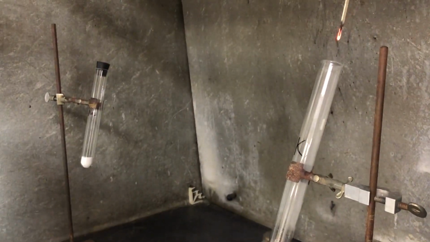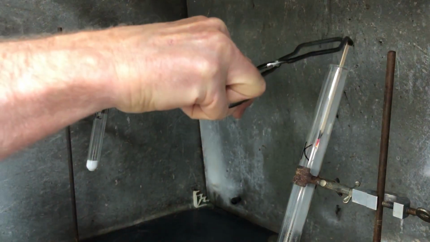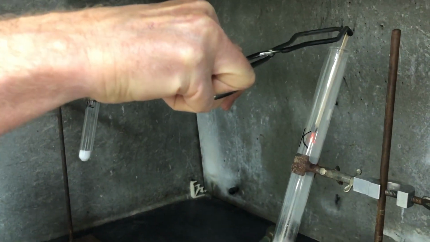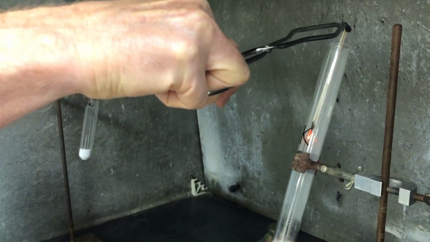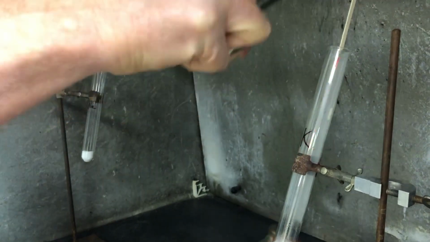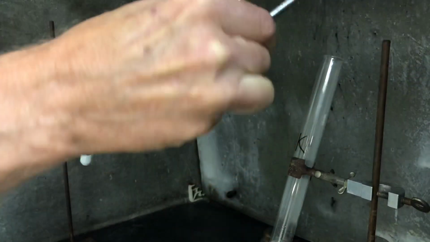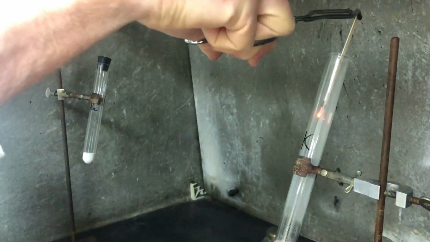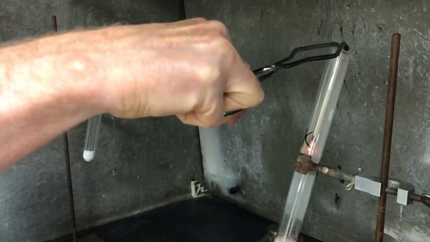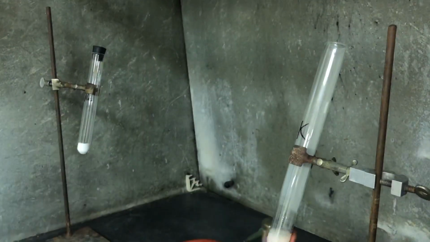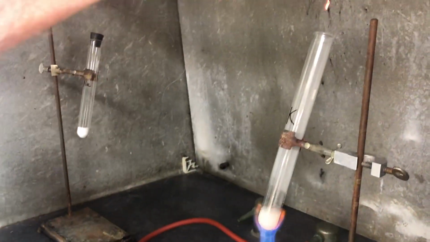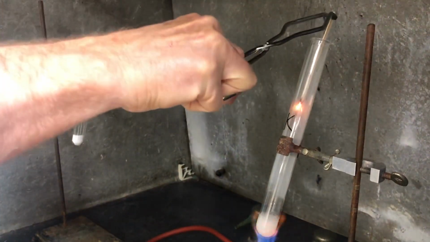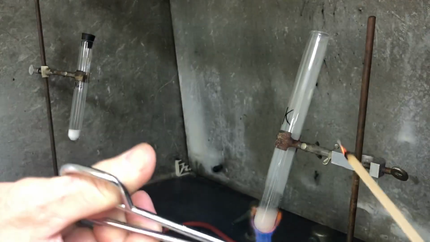Try not to blow it out this time. See it glowing there? You bring it out of that, it doesn't glow as much. It's brighter in there with more oxygen, almost to the point of burning.